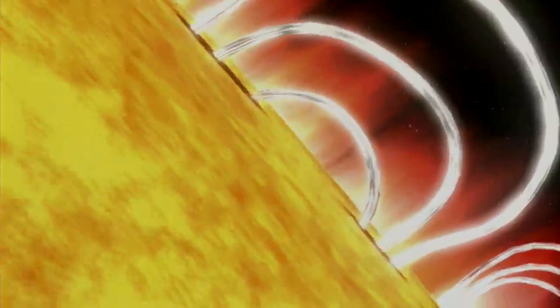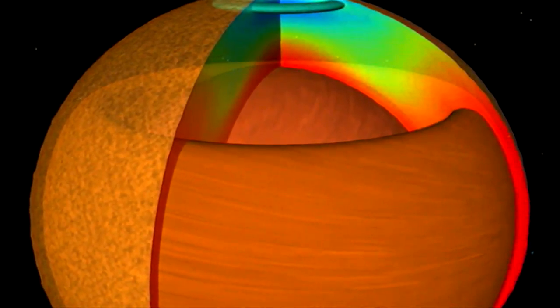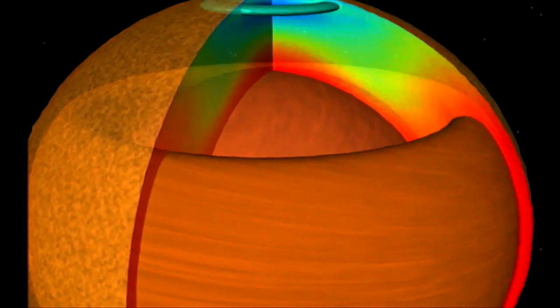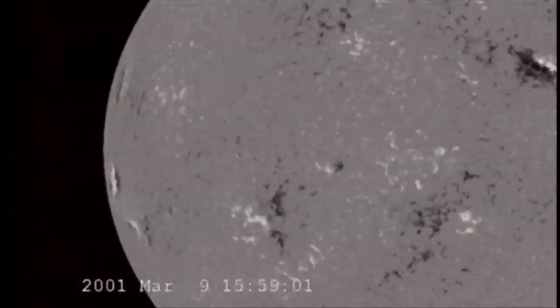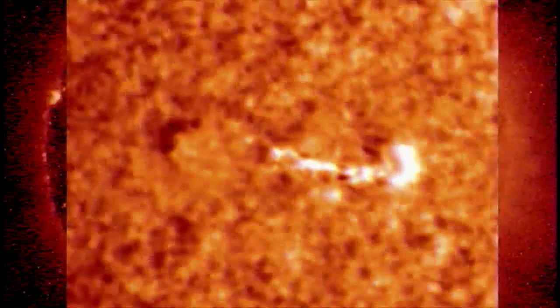Using SOHO and using a technique called helioseismology, very similar to seismology on the Earth, we were actually able to see inside the Sun. And so what we were able to do is see the layer of the Sun just below the visible surface that we call the convection zone. And that's where all sorts of dynamics are going on. The inside of the Sun is bubbling up to the surface. And that's really where all of the solar phenomena that we see is first developed.